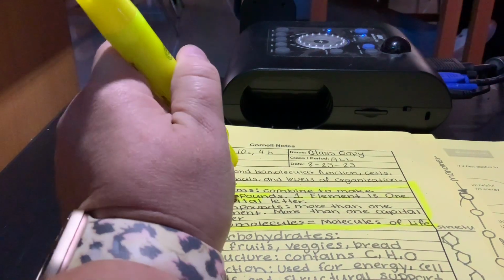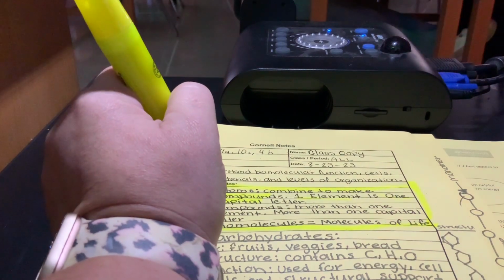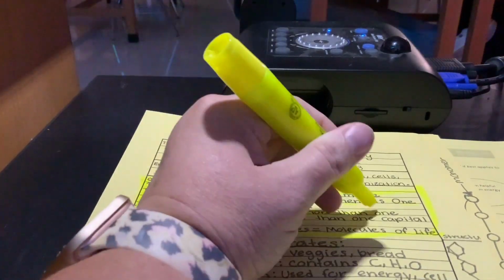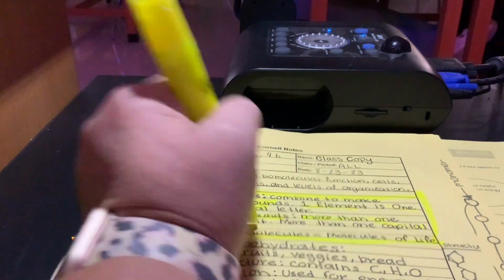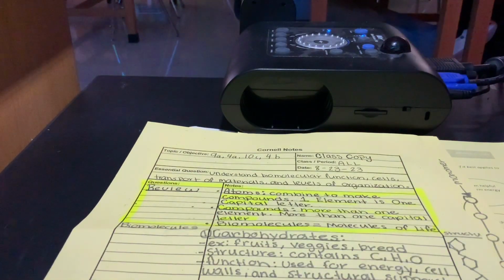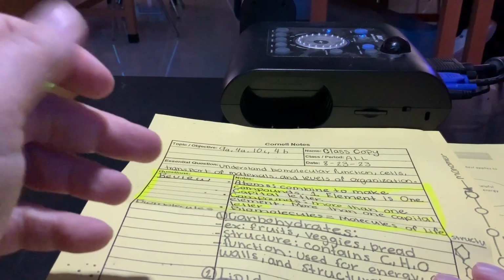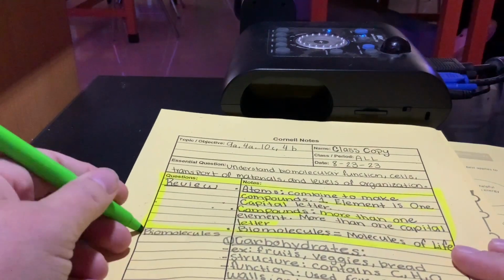This is how we highlight and chunk those Cornell notes. And then I may say compound more than one capital letter. Now I'm done with that first chunk, right? So what I suggest you then do is swap your highlighter color, just like we swapped our ink color. And I'm gonna draw my next chunk.